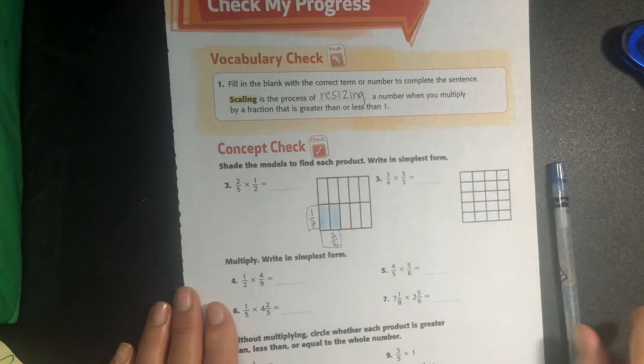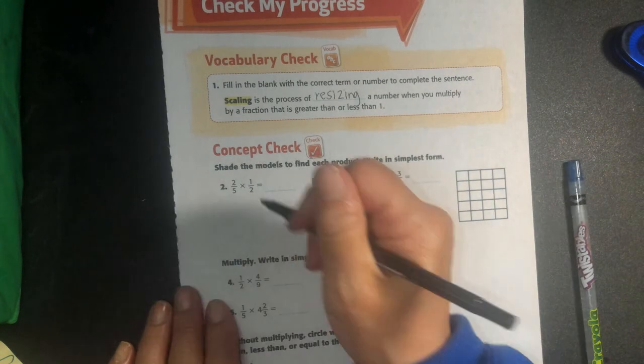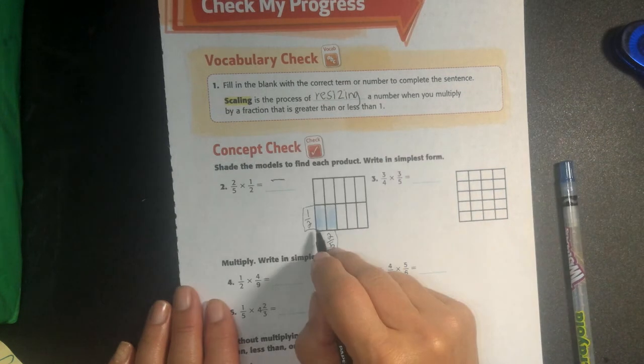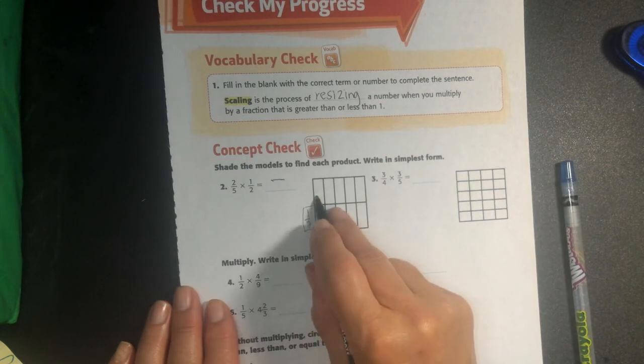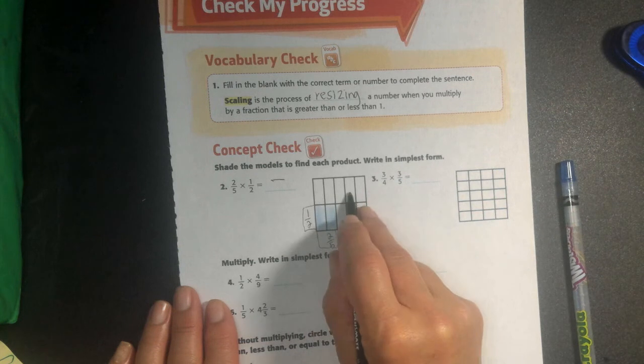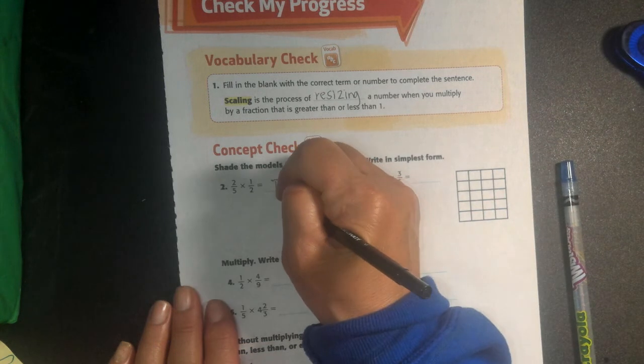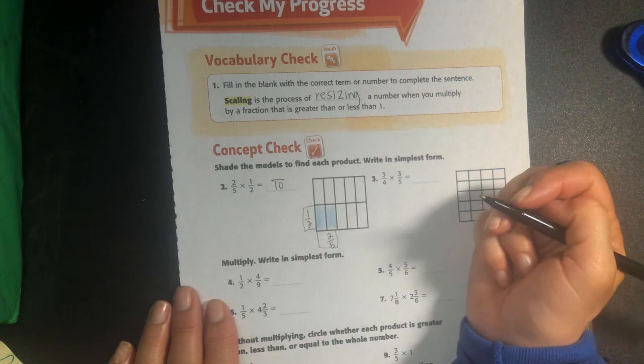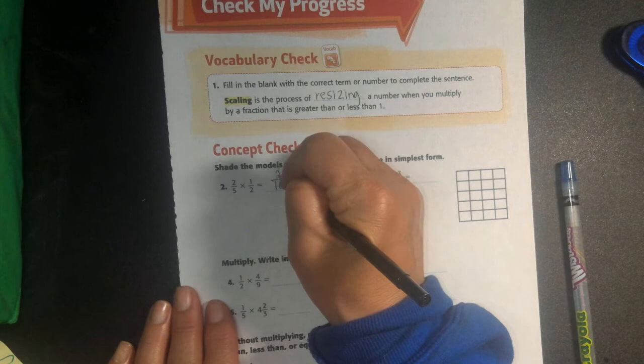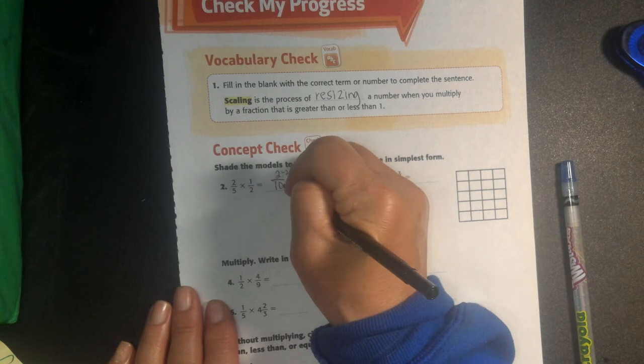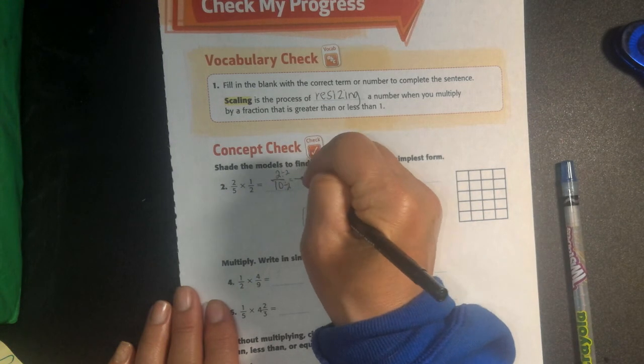Because these are fractions, I can count my whole total. Before I had whole numbers. These are just fractions, so I can count them. 1, 2, 3, 4, 5, 6, 7, 8, 9, 10. And I had 2 out of 10. And I can divide by 2, divide by 2. I'm going to have 1/5.